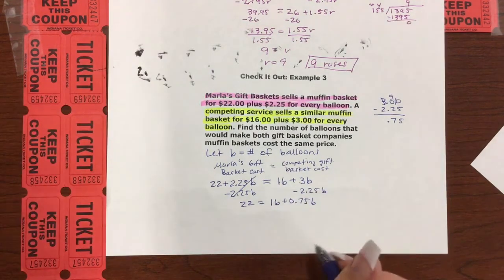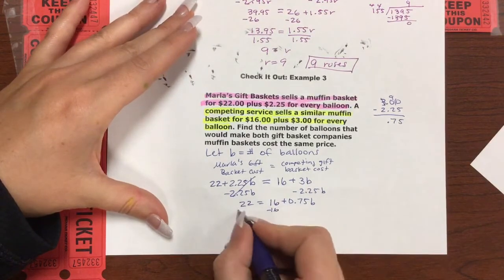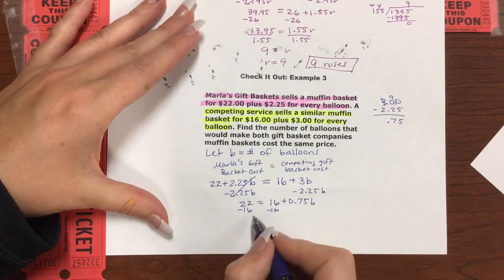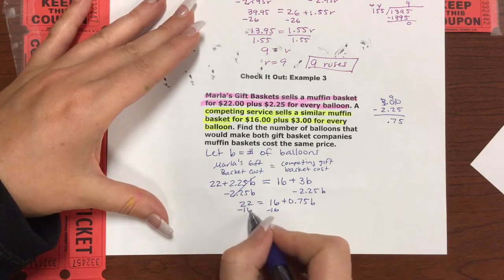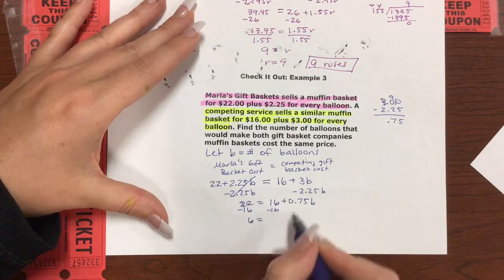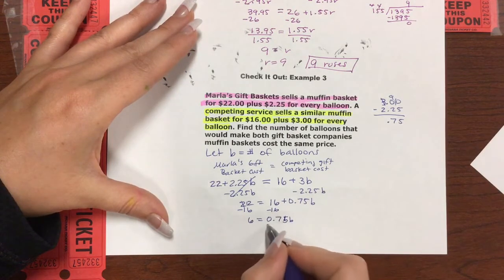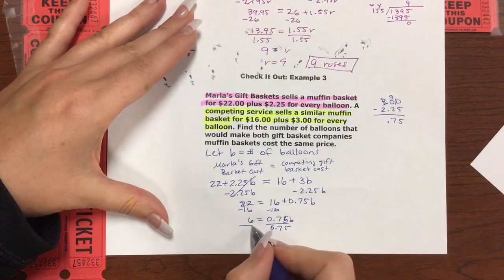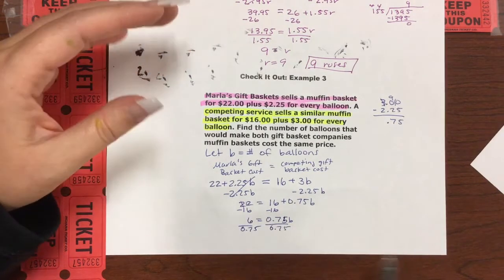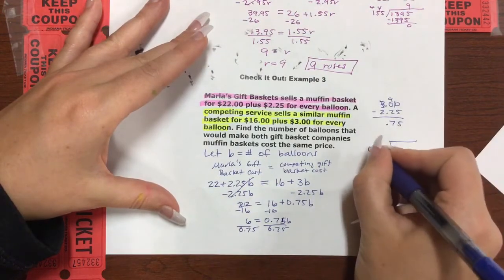All right. And then we are going to isolate B. We got to get rid of this 16. What would that be? Got to borrow 12, 6. It's going to be 6 equals 0.75B. Divide by 0.75 to both sides. Okay, so we got to do this. So 6 divided by 0.75.